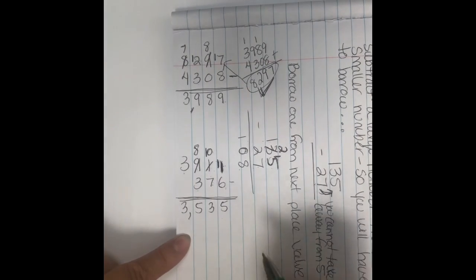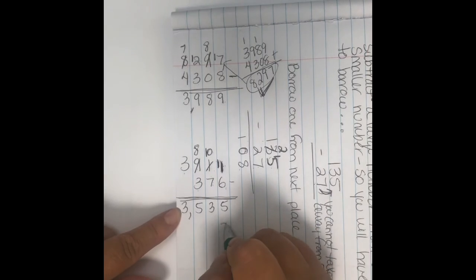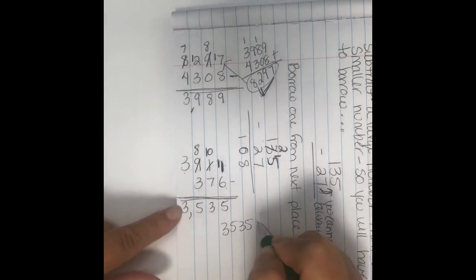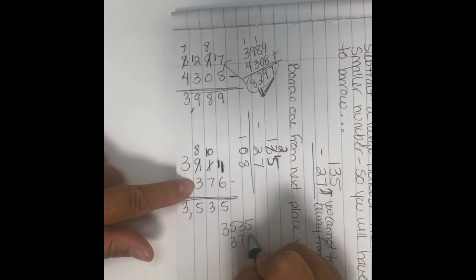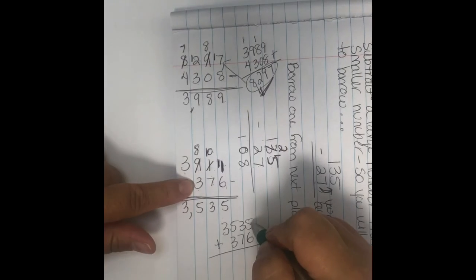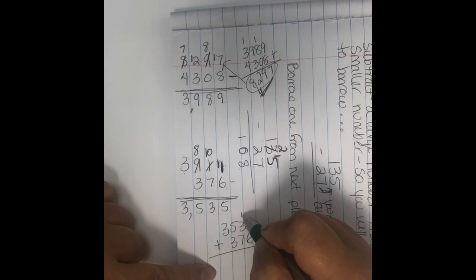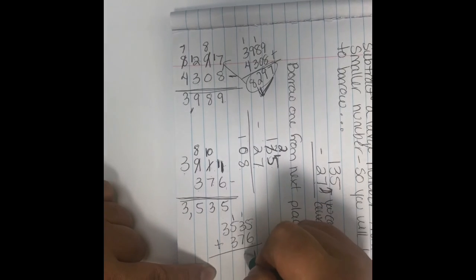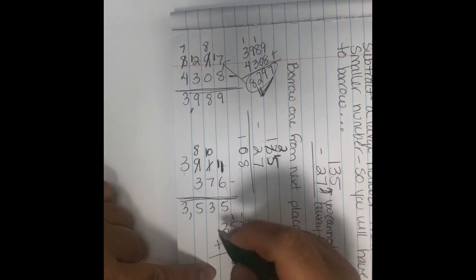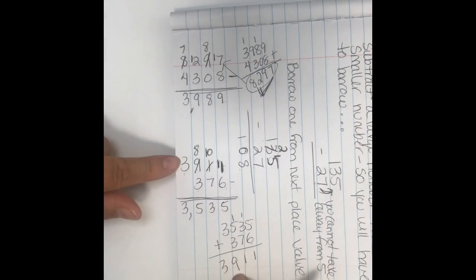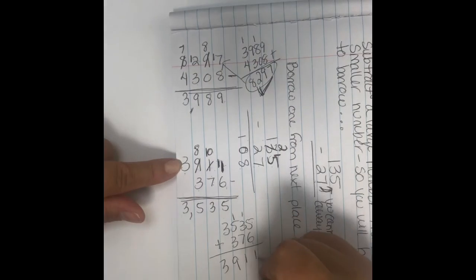3,535. Again, all I have to do is add these two numbers back. 5 plus 6 is 11, 1 plus 3 is 4, and 4 plus 7 is 11. 1 plus 5 is 6, plus 3 is 9, and I carry down my 3, and I see that this number matches the top number, and so check mark, I know I got the problem correct.